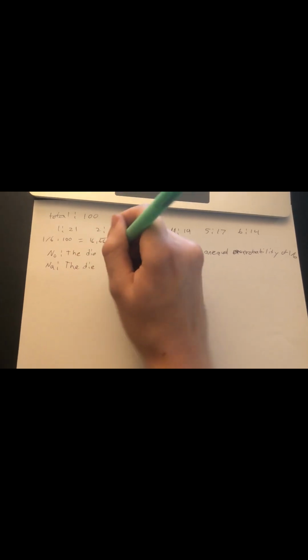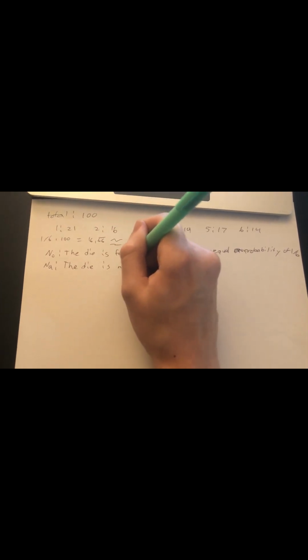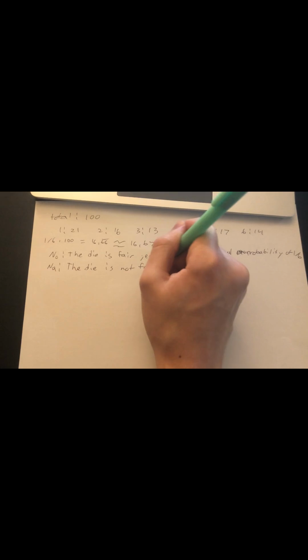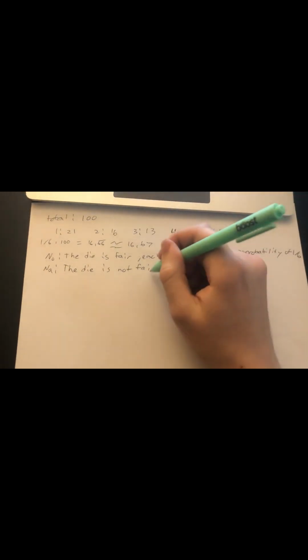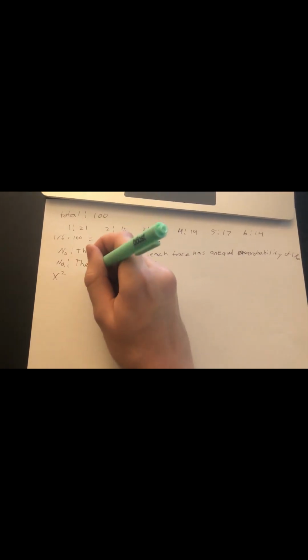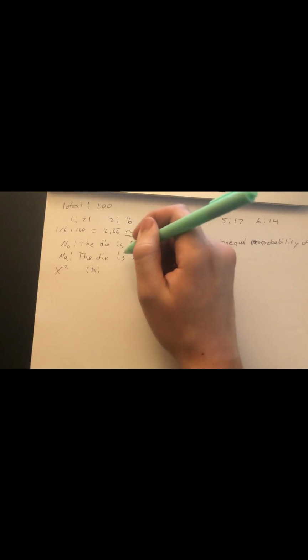Our alternative hypothesis is the die is not fair. Okay. So we're going to be using the chi-squared goodness of fit test.